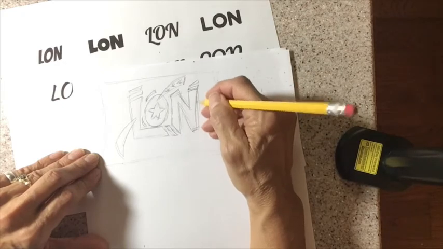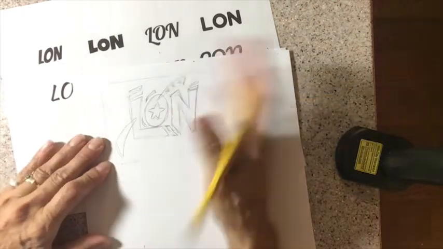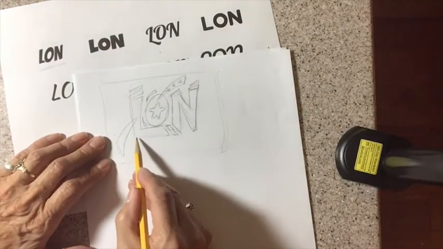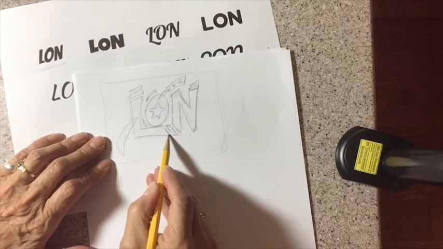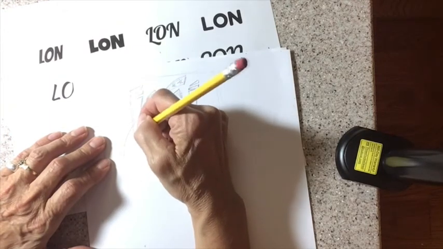Get a little bit of style to this letter with its shape. Same with the L. Maybe I curve, give it a little bit of flair, excitement, a little bit of detail and added interest to it.